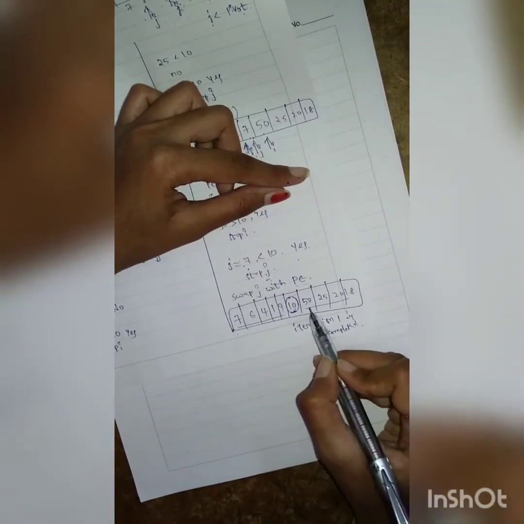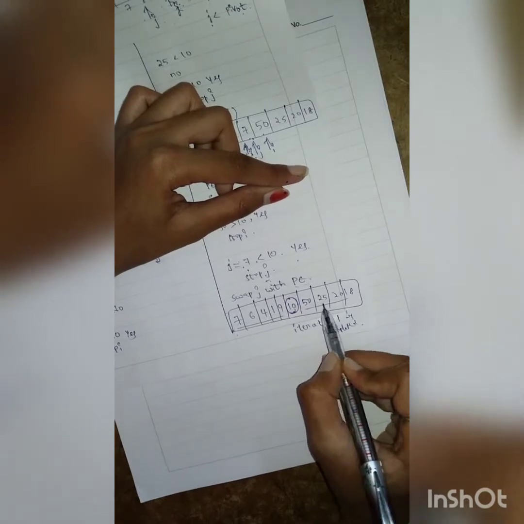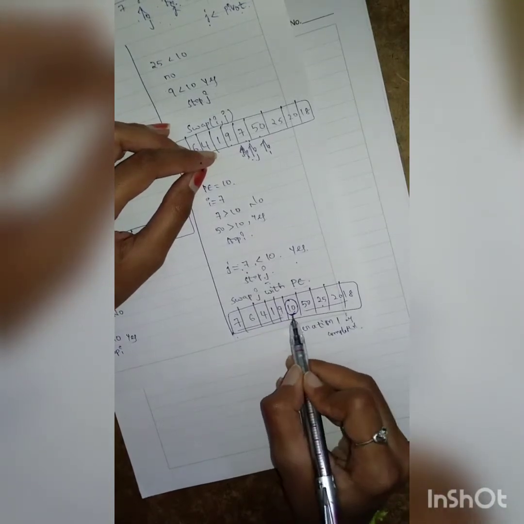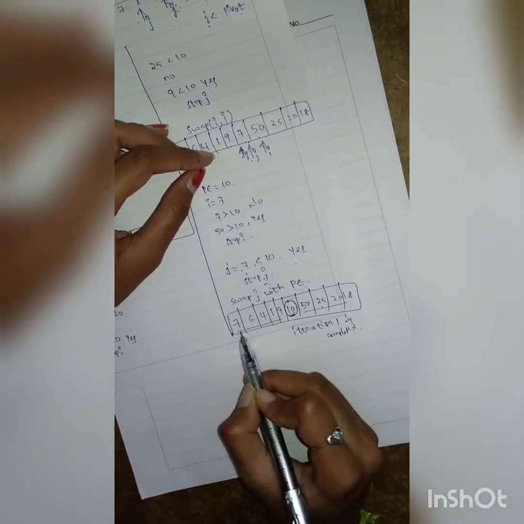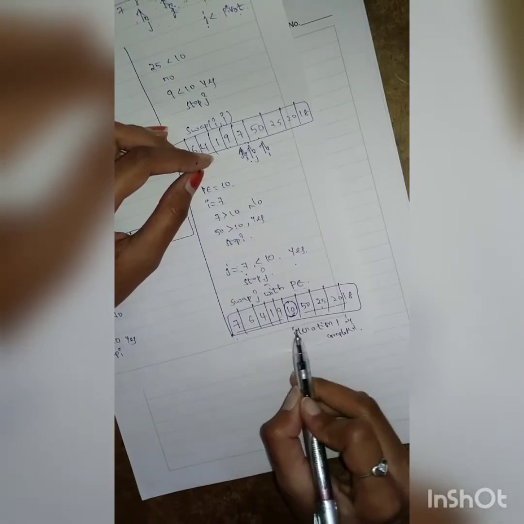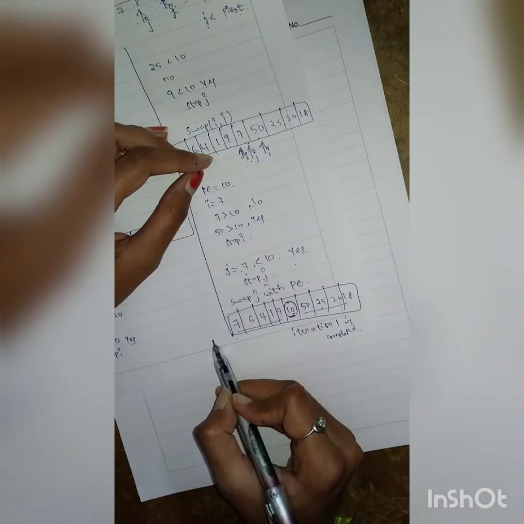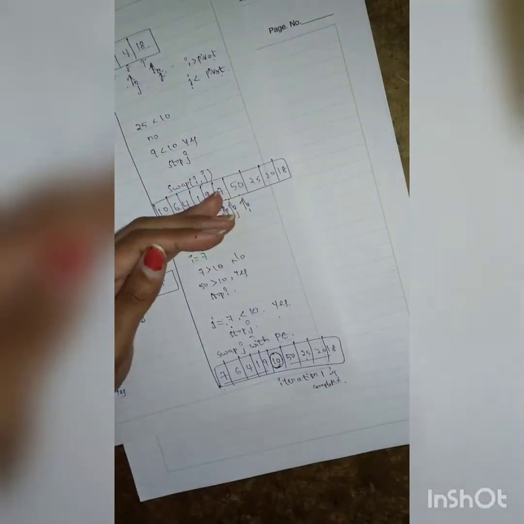So 10, 50 is greater than 10, 25 is greater than 10, 20 is greater than 10, 18 is greater than 10. 9 is smaller than 10, 1 is less than 10, 4 is less than 10, 6 is less than 10, 7 is less than 10. So now we need to divide this into a left part and a right part.